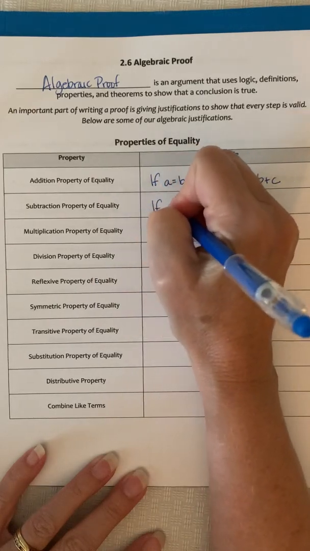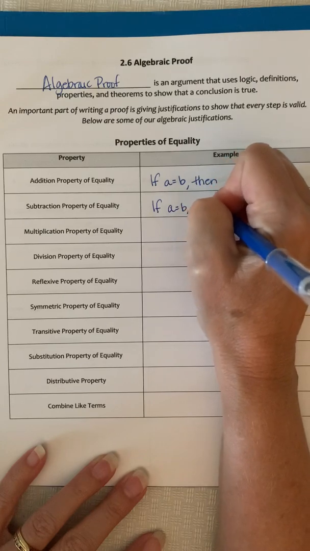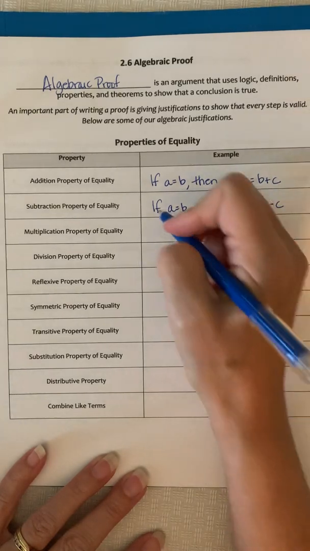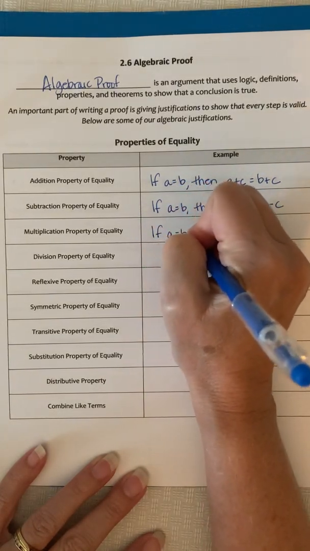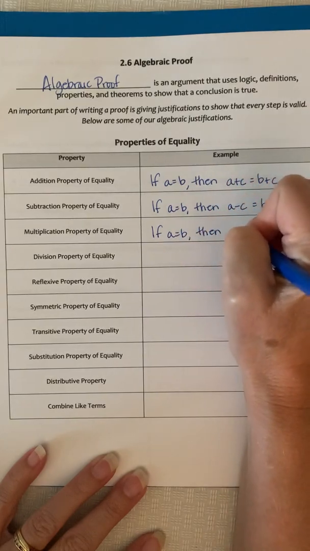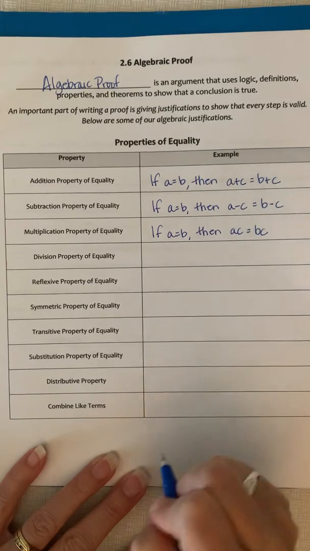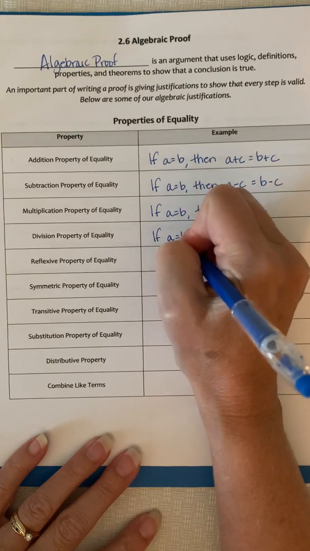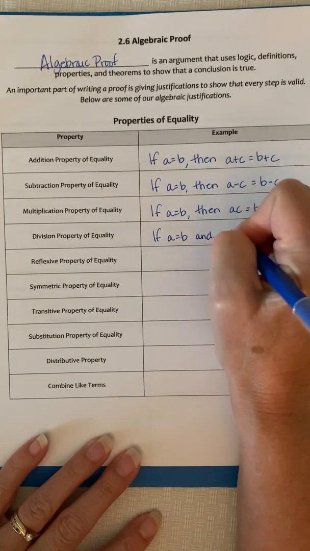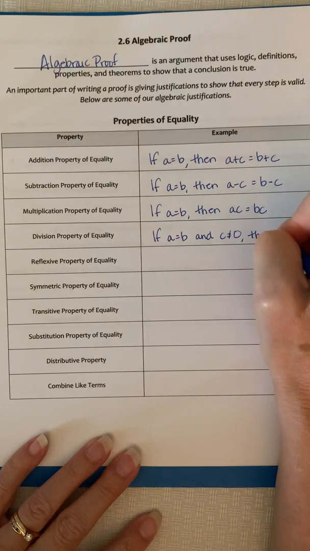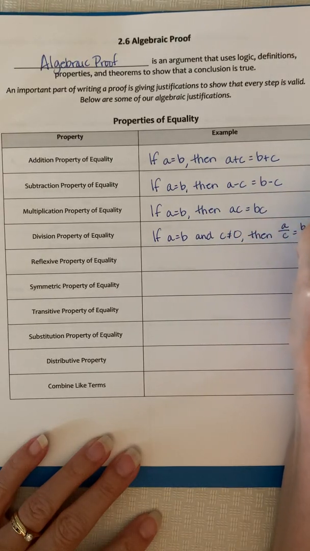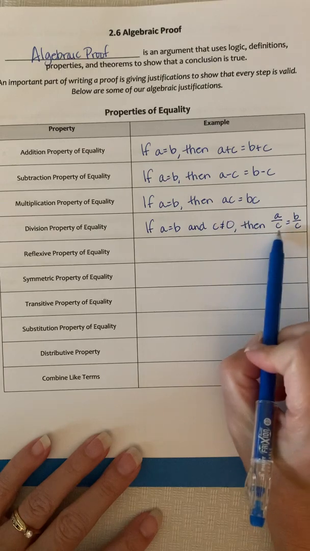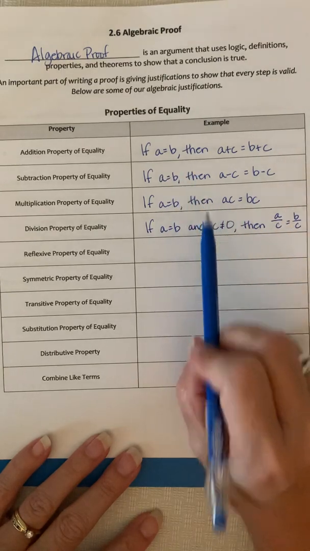So the subtraction property: if A is equal to B, then A minus C is equal to B minus C. Multiplication property: if A is equal to B, then AC, which is A times C, is equal to BC, which is B times C. The division property of equality: if A is equal to B and C is not equal to 0, then A divided by C is equal to B divided by C. It's important to say that C is not equal to 0 because we can never divide by 0. So that's why this is on this one, but not the others.